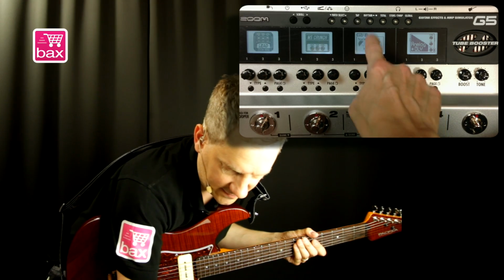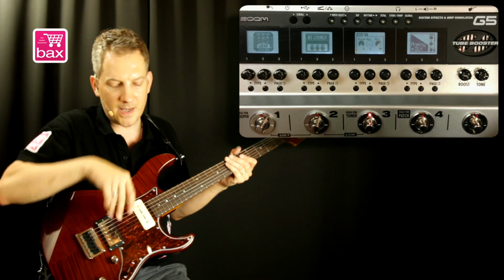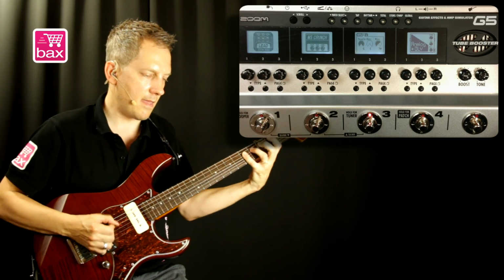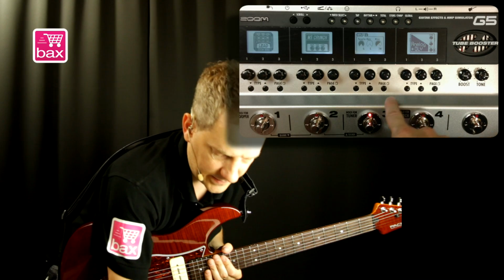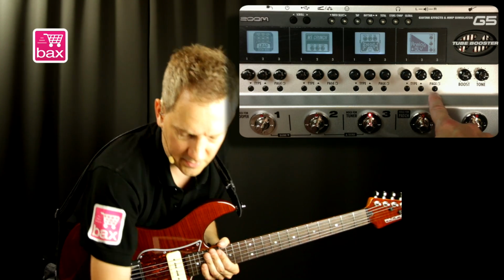Now it's set to key C and 3 notes above. That's the third above. And this is a sixth above. Great to have.